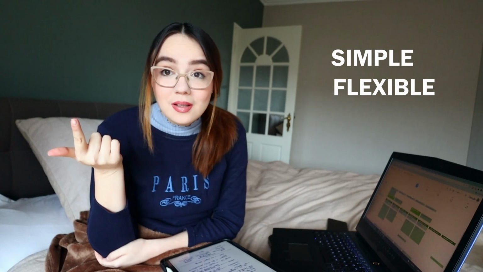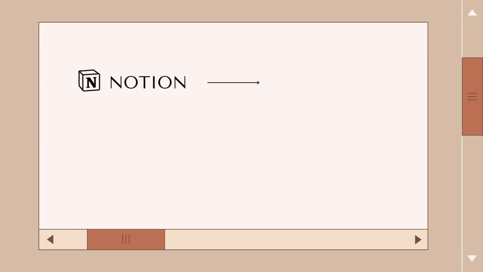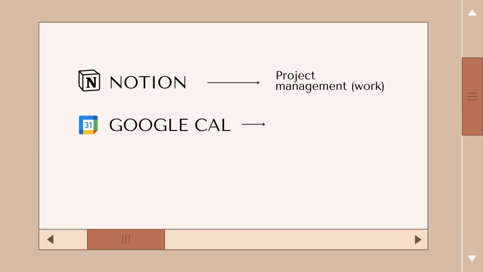So I'm going to work today on creating a productivity system that is simple, that is flexible, and of course that is pretty to look at. I already have a few things set up and I already know what software I'm going to use. I use Notion to keep track of all of my work related stuff, and I use Google Calendar to manage events and create routines.